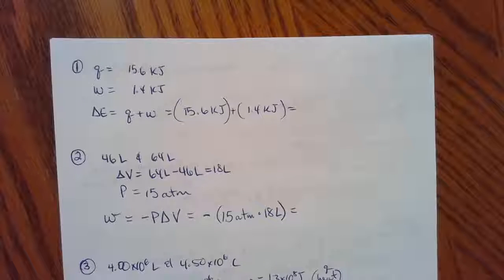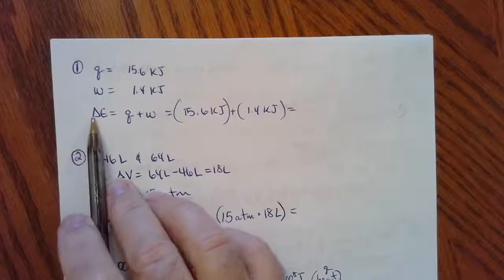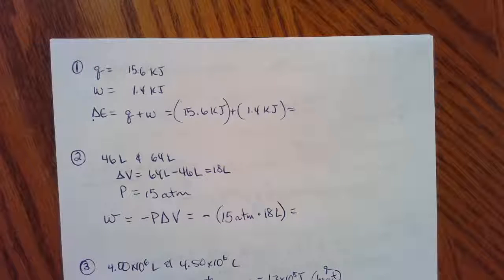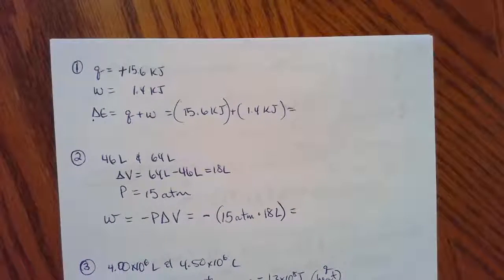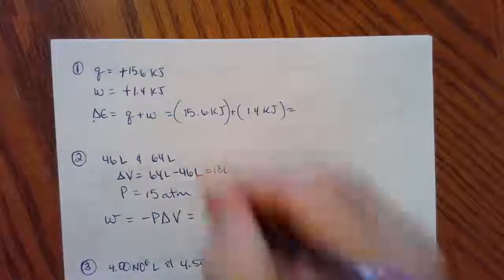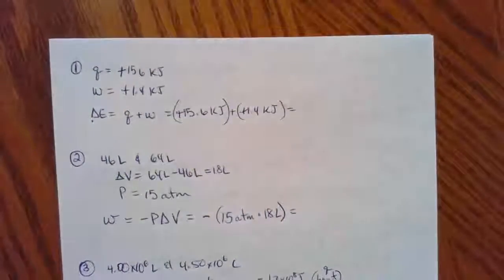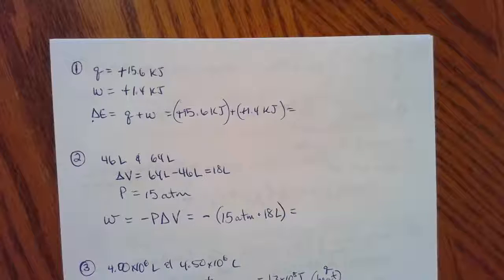Number one, it talks about Q is 15.6 kilojoules and W is 1.4 kilojoules. We use the equation delta E equals Q plus W. What we need to look at is what it says about both the Q and the W. In this case it says that heat was absorbed, that makes Q positive. And work was done on the system makes W positive. So they're both positive. And when you're doing thermochemistry, if it's positive, you should write positive, and if it's negative, you should write negative, so we know for sure that you know what you're talking about. So 15.6 plus 1.4, no big deal.